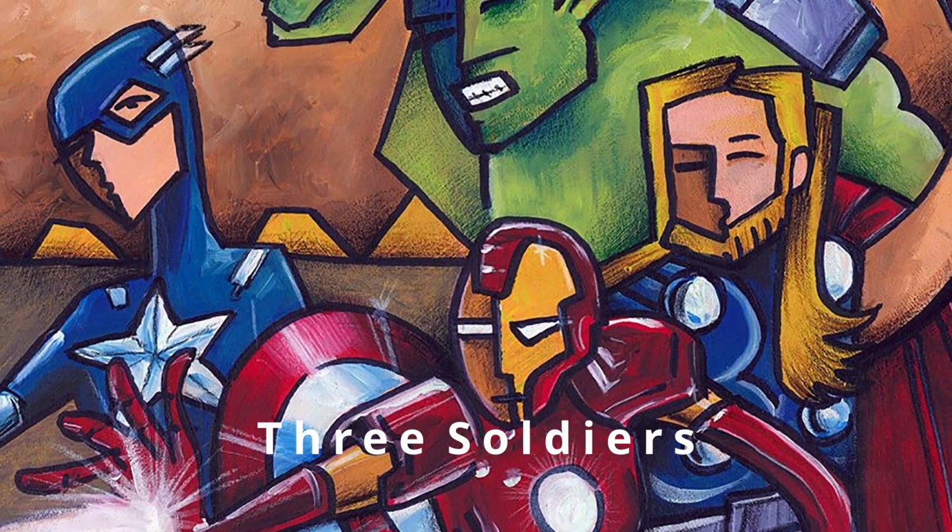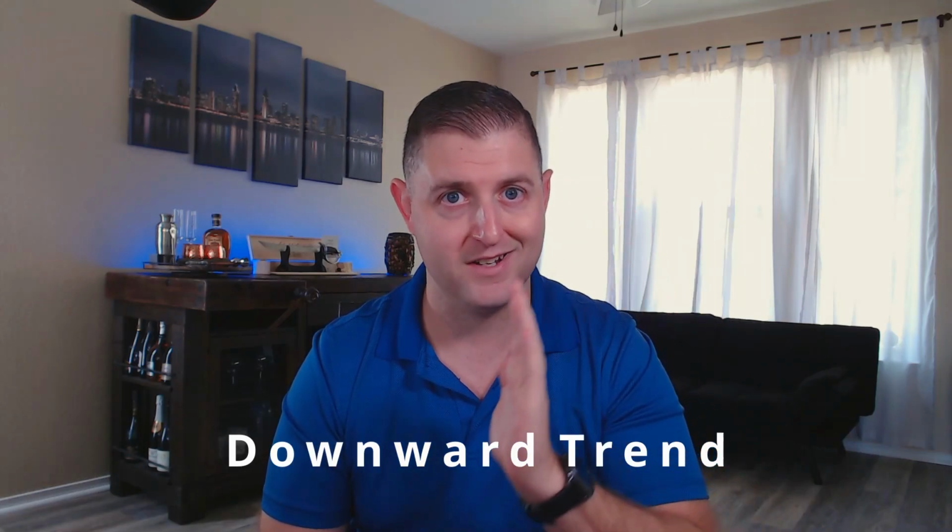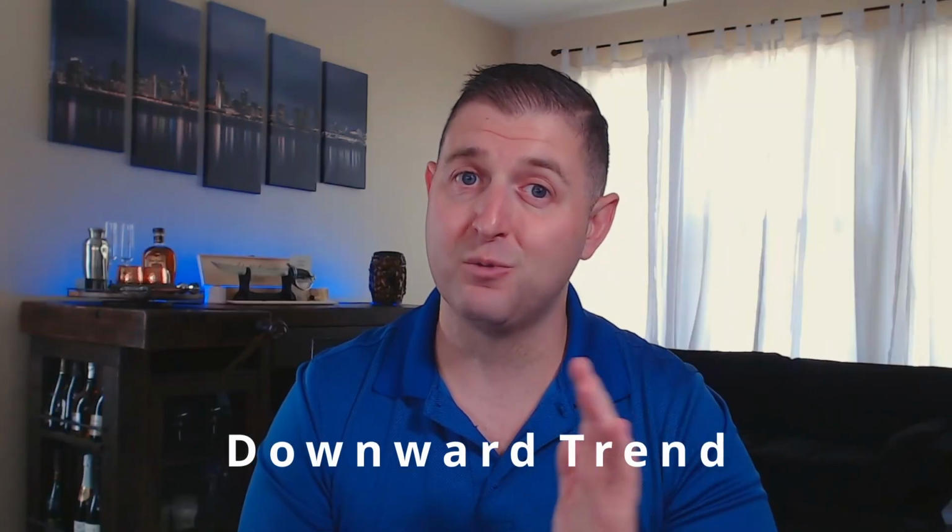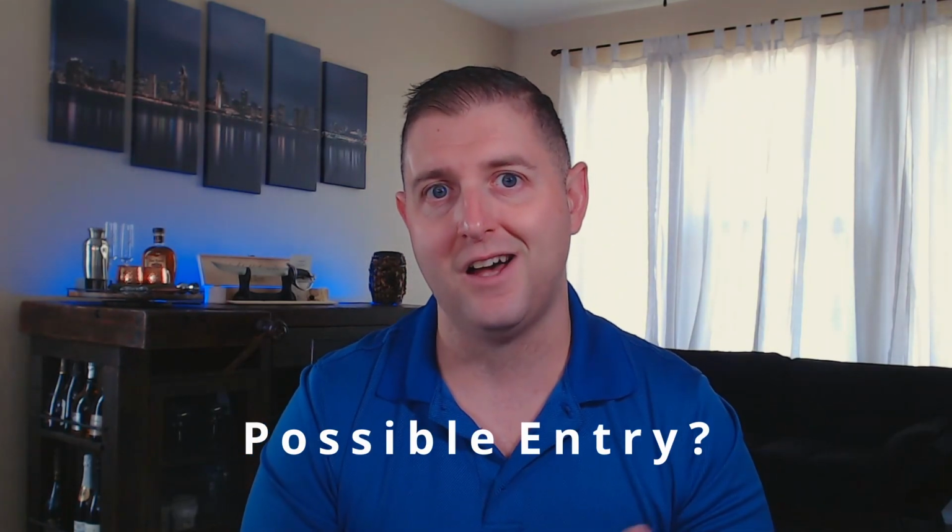And then the next pattern we're gonna look at is called the 3 soldiers. So obviously, I mean Iron Man, Thor, and Captain America, right? No, I'm talking about 3 candles that are substantially sized and all the same color. And what this signals is a continuation. Like if you see 1, 2, 3 red candles, that means that there's a continuation that, yep, the trend is going down. And with that downward trend, you might want to wait just a few seconds to hop in.